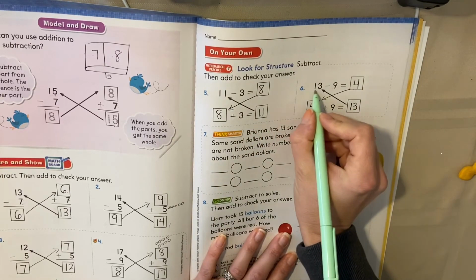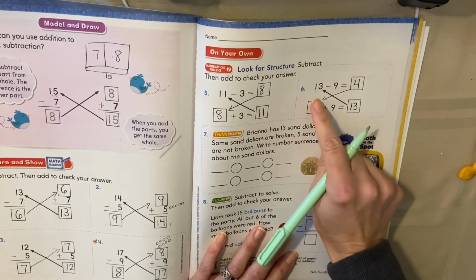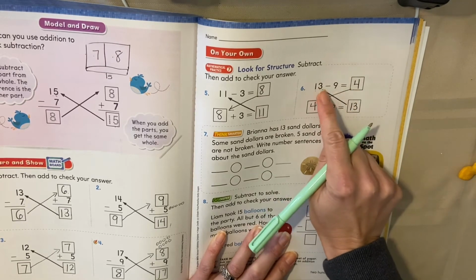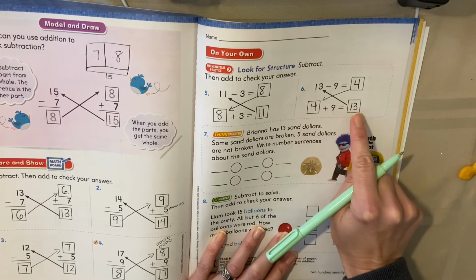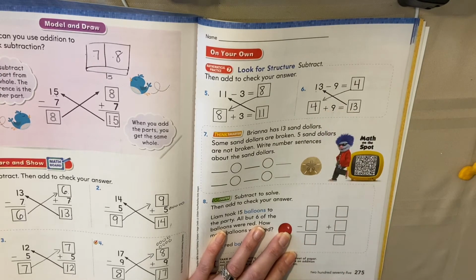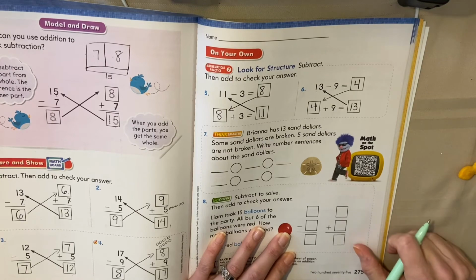Look, it equals our big number. So our minus problem was correct. 13 minus 9 equals 4. So 4 plus 9 equals 13. Okay, it's just a way to check our work.